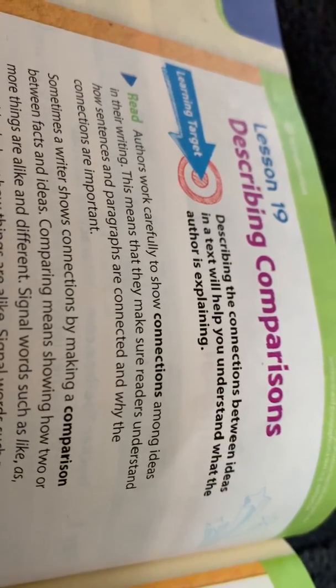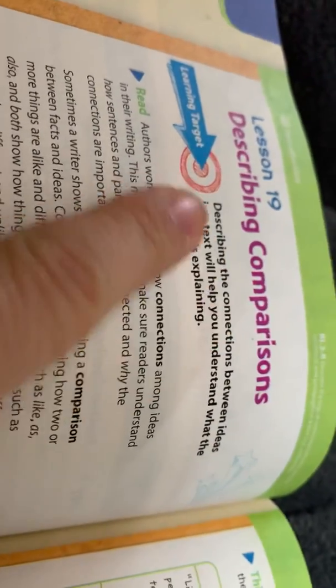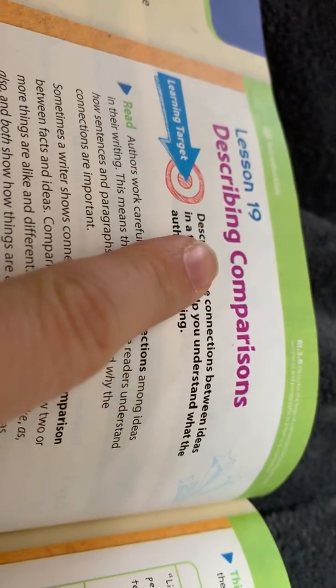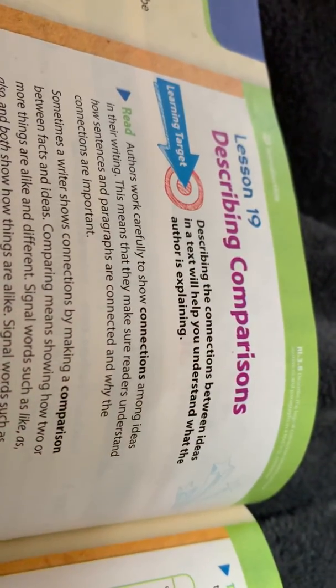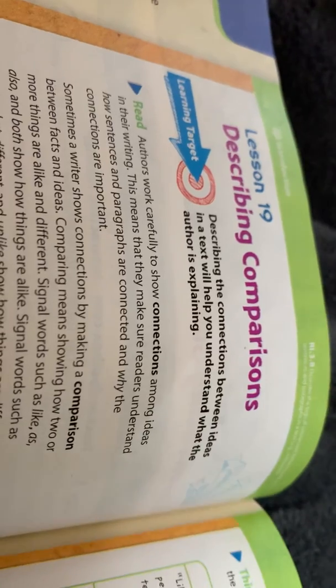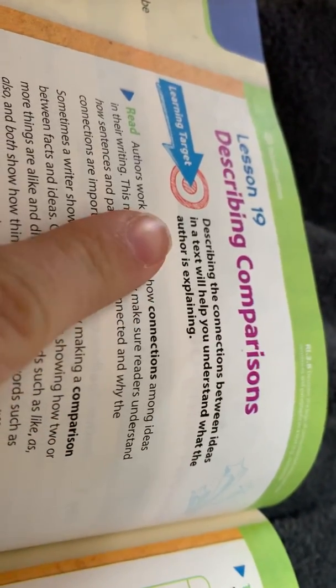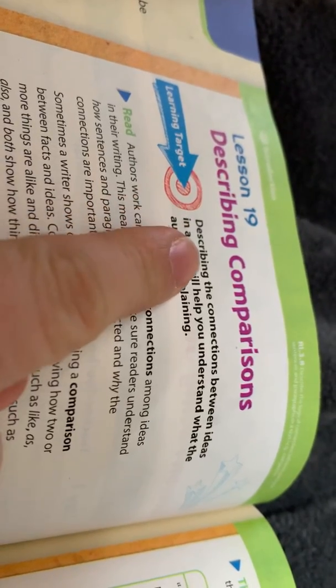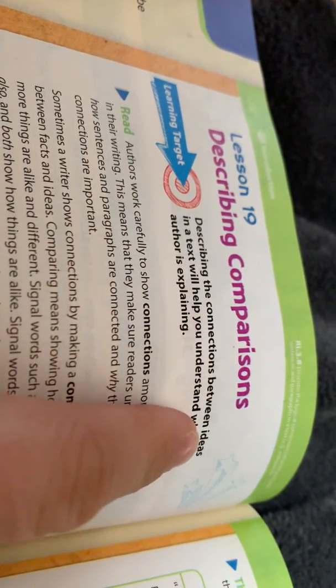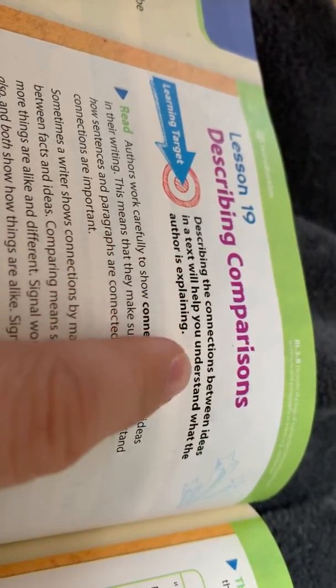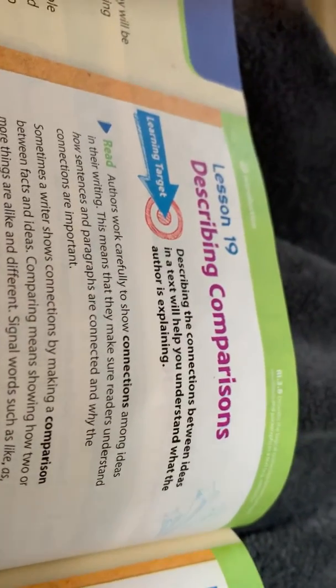Today we're working on something called describing comparisons. Now, we've all heard the word comparisons before when we compare and we contrast, but today we're going to go a little further into it when we're reading. Let's take a look at our learning target. Describing the connections between ideas in a text will help you understand what the author is explaining. So let's take a peek.